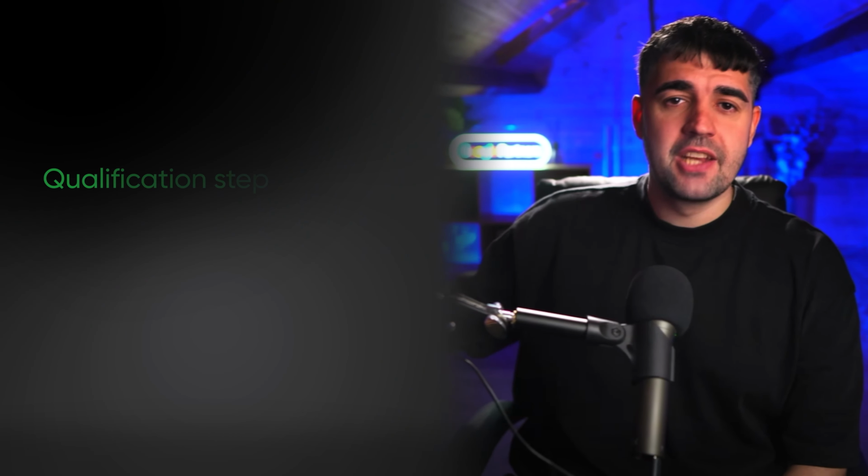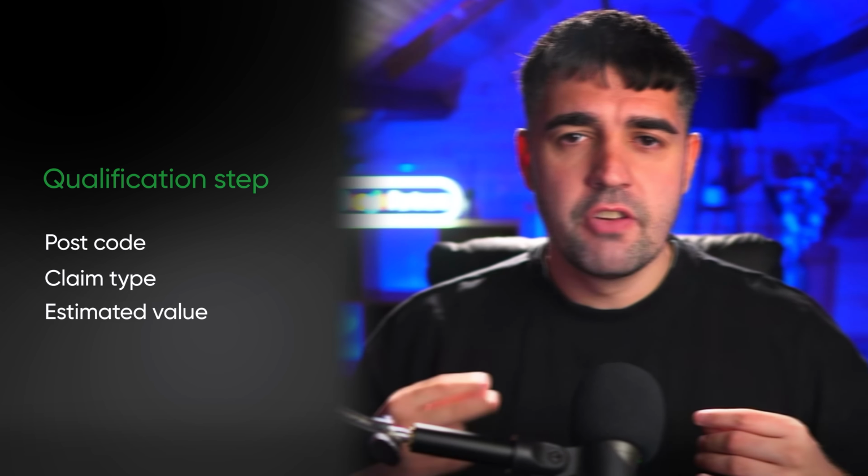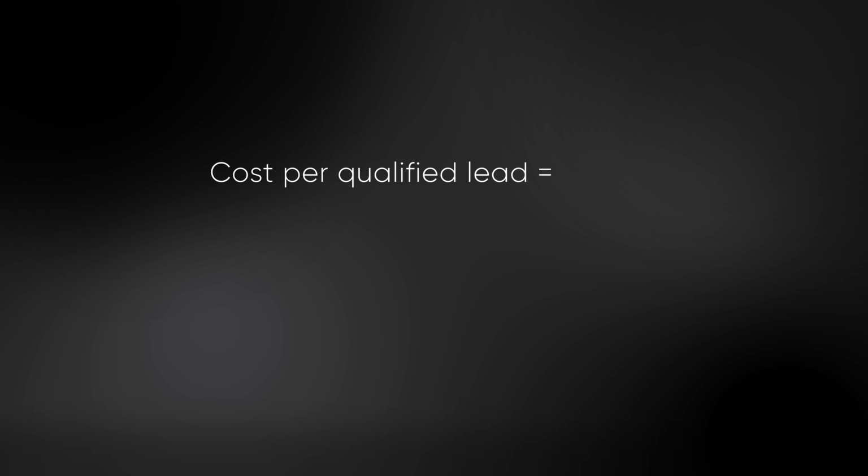We added a qualification step. Postcode, claim type, estimated value. The conversion event only fired if they passed through it. In 12 weeks, Google had enough quality signals to find the actual buyers. Cost per qualified lead that they thought was $35, that would have actually been like $667, went down to $94 as the algorithm corrected itself.